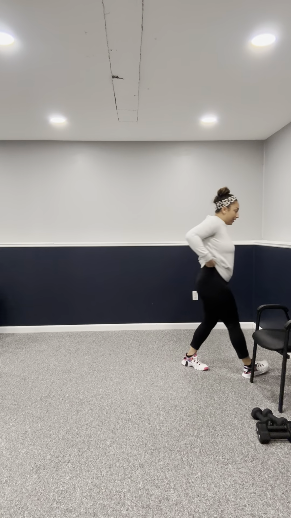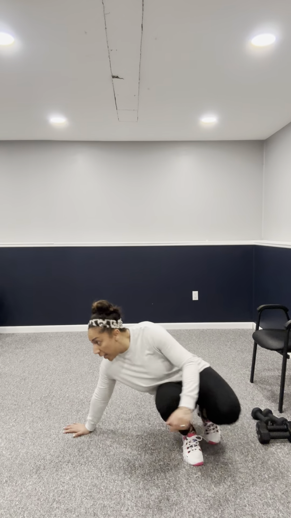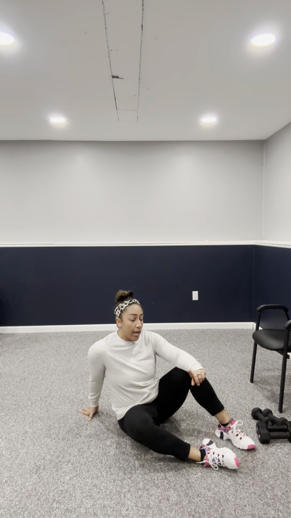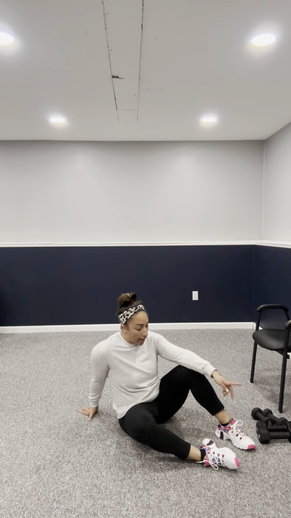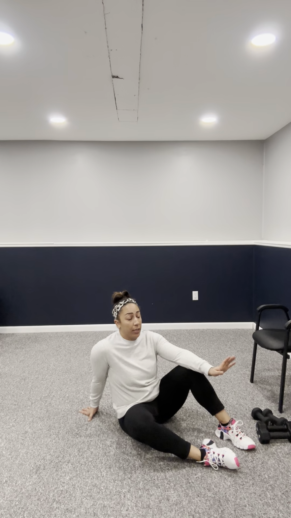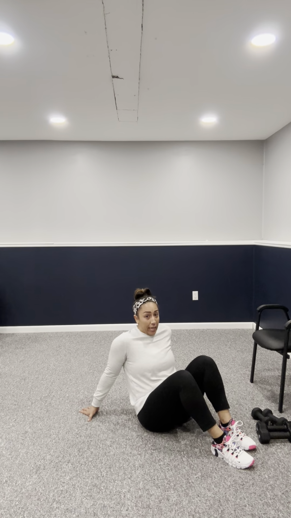And then dead bugs. This is always one of my favorite exercises. This does not feel like you're doing a lot, but it really is a full body exercise. So if you are ever being really lazy and you don't want to do anything, get on the ground, put on your favorite show or a movie, and just do dead bugs, because it works a lot of your body and it doesn't feel like it. So it's easy to do, I feel like.